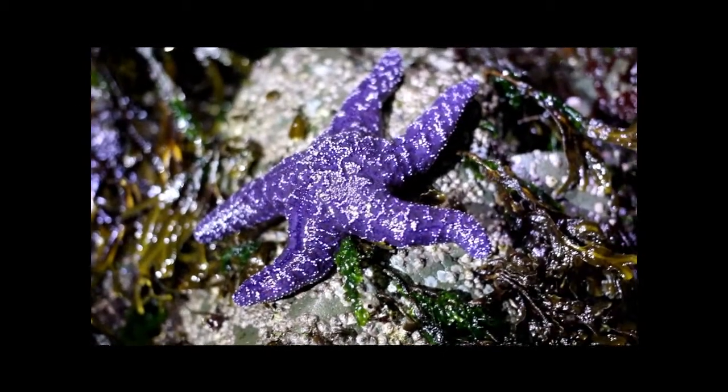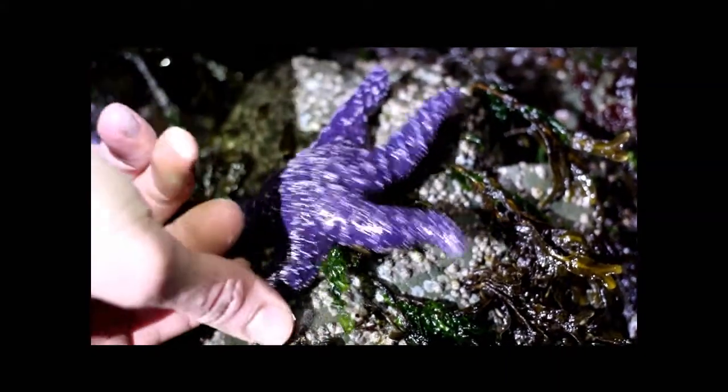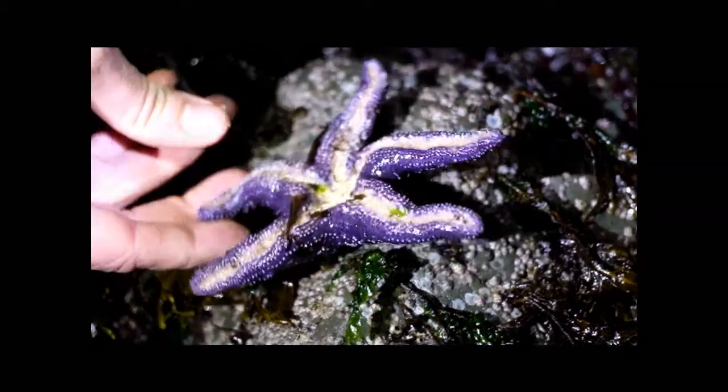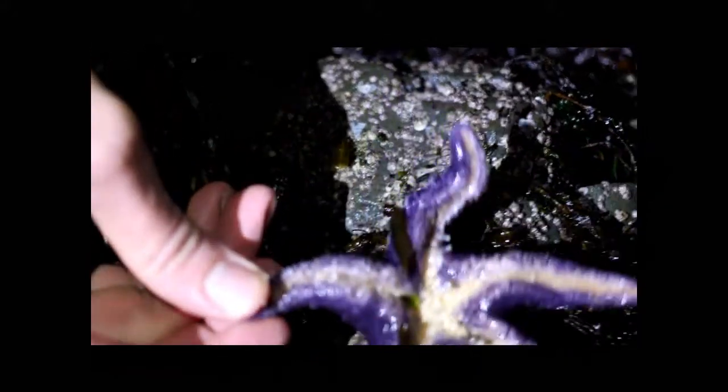Starfish have what researchers call a water vascular system. It's a system where they use water to do everything that they need, including breathing, feeding, and walking. If you come take a look at this star here, you'll actually be able to see it. We found this small purple sea star here on the rocks. If I flip it upside down, you can see all these tube feet.